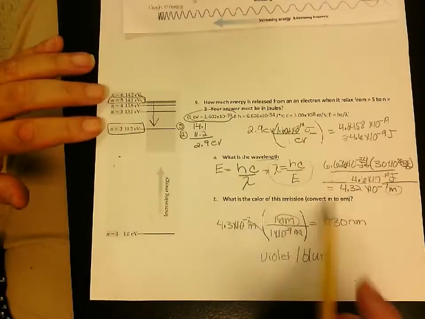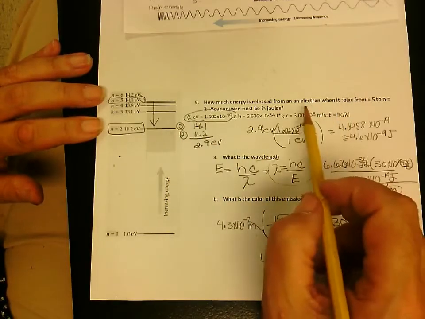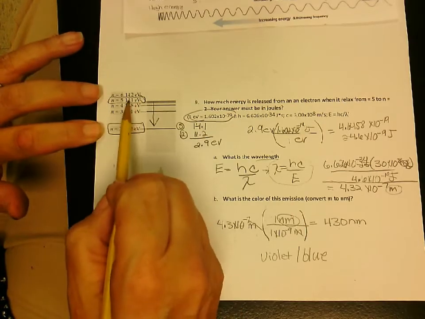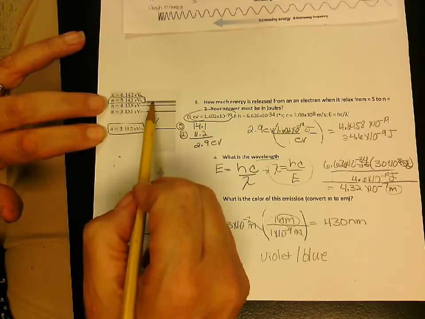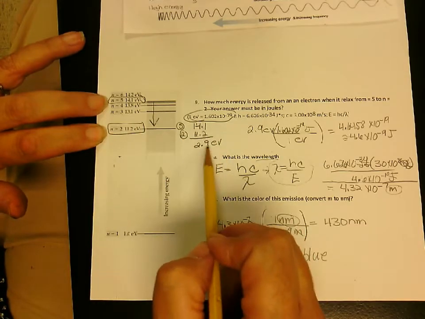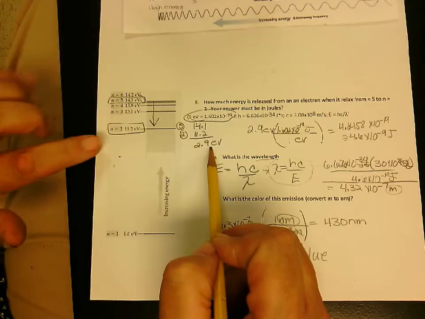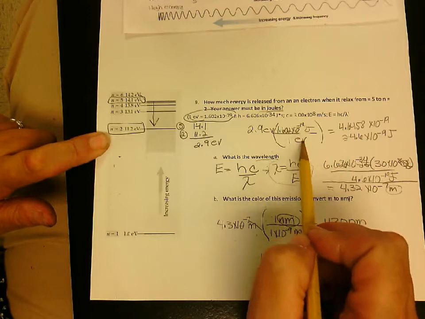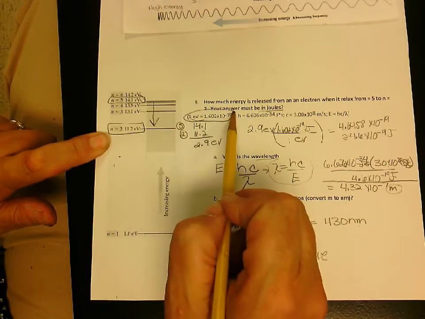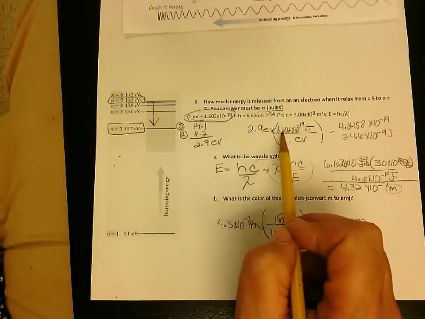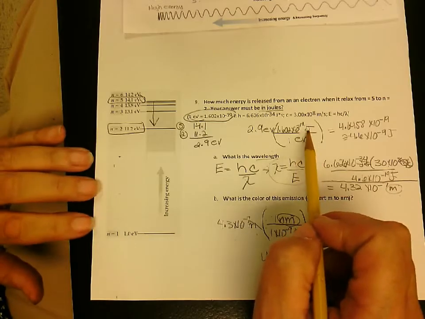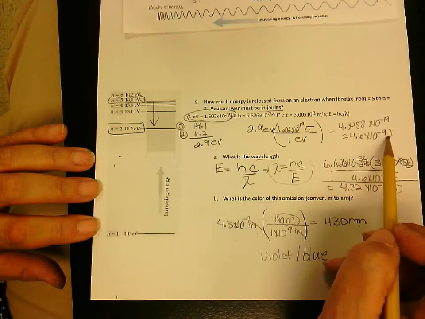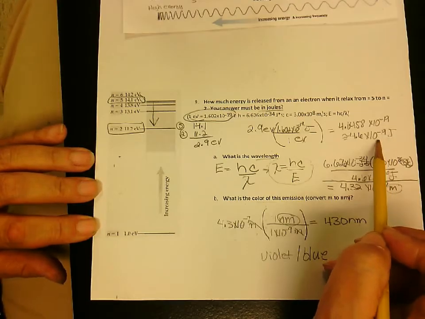And now here is IU's favorite question. How much energy is released when an electron relaxes from 5 to 2. Well, here's my energy in electrovolts, so if I subtract them, I get how much energy was released, and that's 2.9 electrovolts. But my energy must be in joules. Okay, so I'm going to convert electrovolts to joules, and they give me this conversion information right here. So 2.9 times 1.602 times 10 to the negative 19 joules per electrovolt gives me 4.6 times 10 to the negative 19th joules. So now I have my energy in joules.